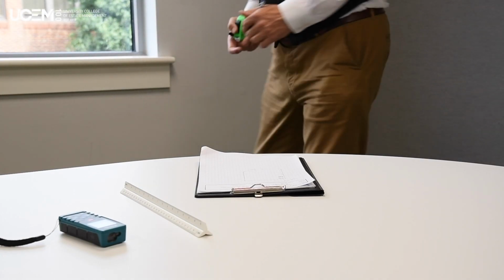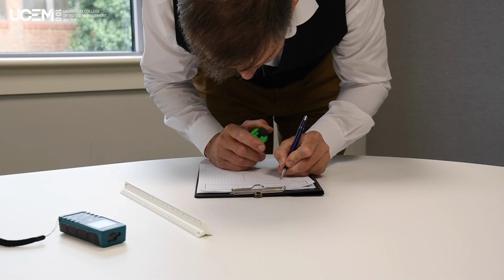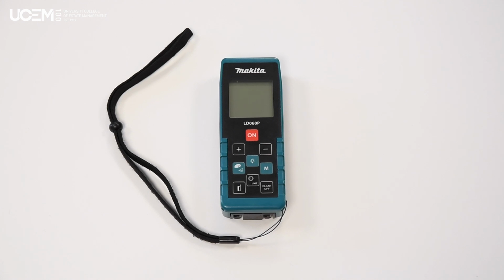Record your dimensions as you go, 1 or 2 at a time to avoid any errors. If your laser measure stores measurements, confusion can happen if you don't regularly record or update your drawing records.